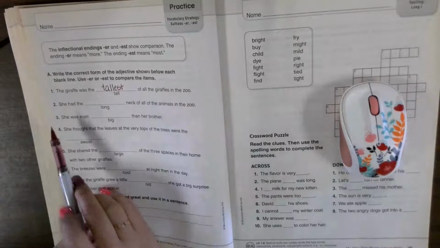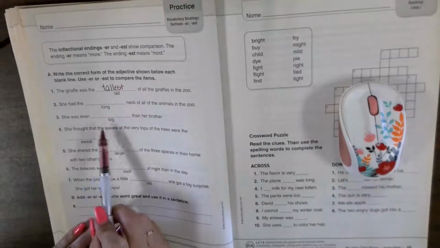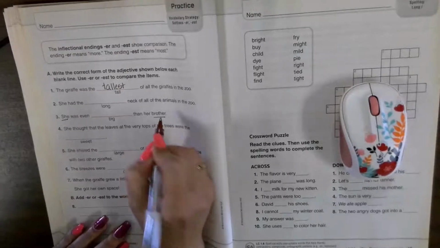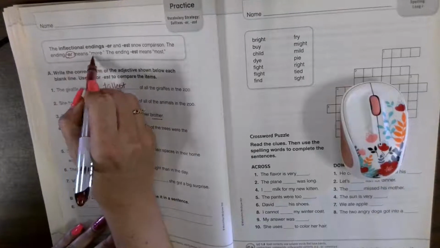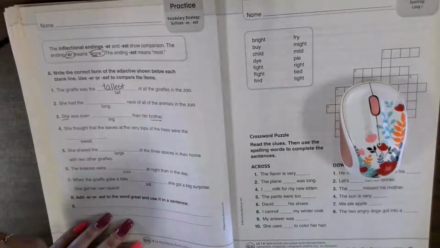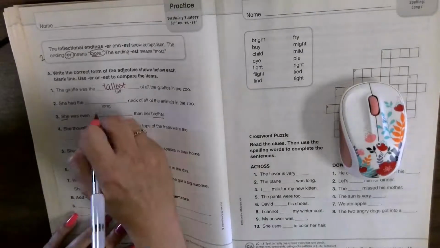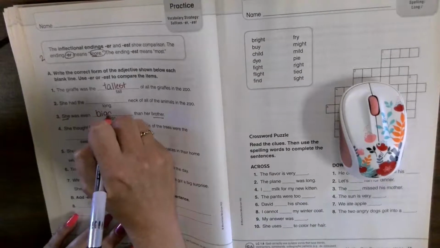Let's look at number 3. She was even blank than her brother. Now there's 2 being compared here. So all we would do is, ER is when you're comparing 2 things. You add ER, the suffix. So she was even bigger. And that one actually you have to add an extra G.